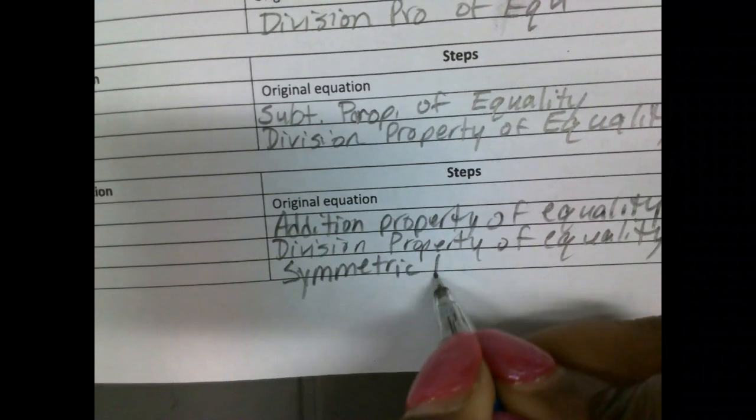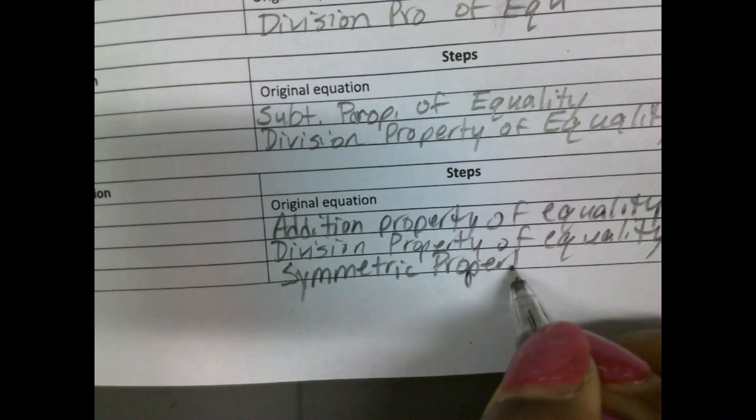Any questions? All right. There's a sheet that I put on your table, in the center of your table. Please put that sheet in front of you. It's got a list of properties on it.